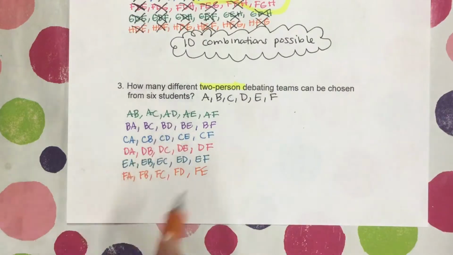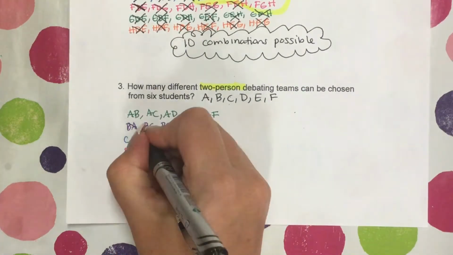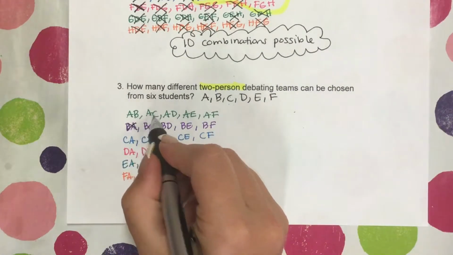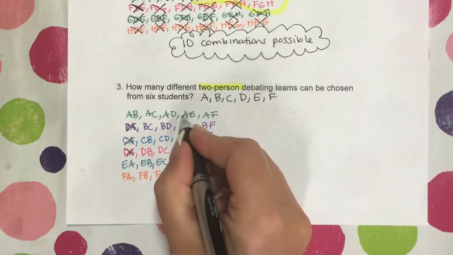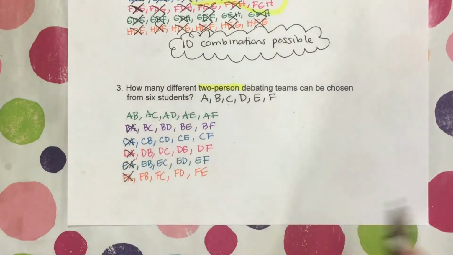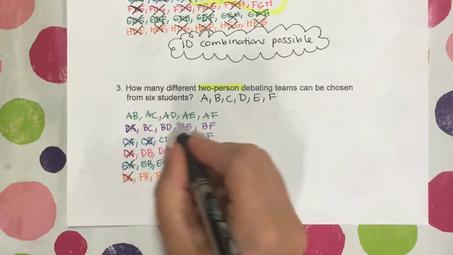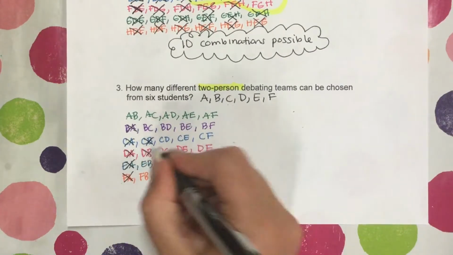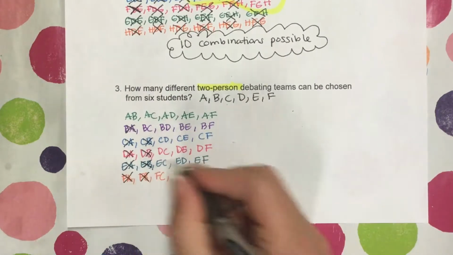All right, so we have all of the possible outcomes there, but we need to cancel out the duplicates. So let's start here with AB. AB is the same thing as BA. AC is the same thing as CA. AD is the same thing as DA. AE is the same thing as EA. AF is the same thing as FA. Now let's move to BC. BC is the same thing as CB. BD is the same thing as DB. BE is the same thing as EB. BF is the same thing as FB.